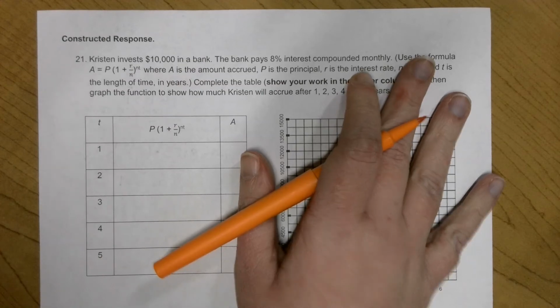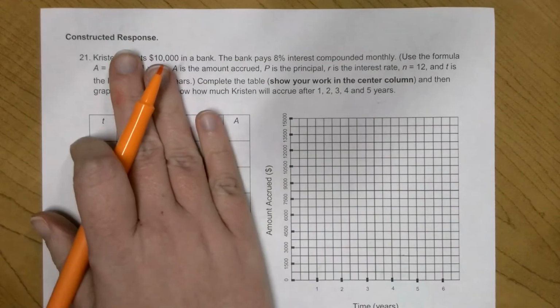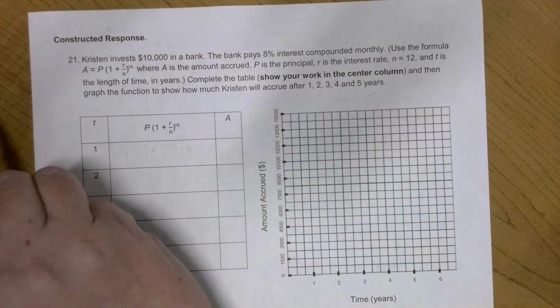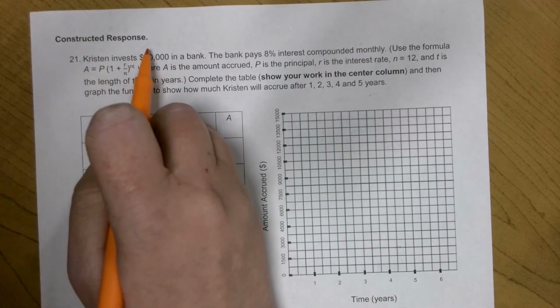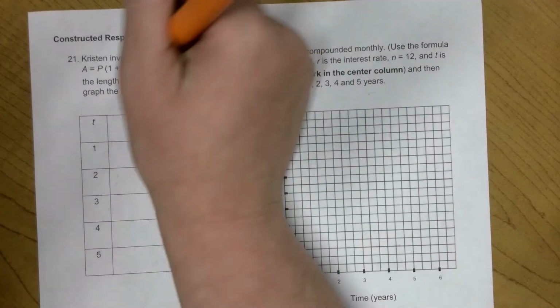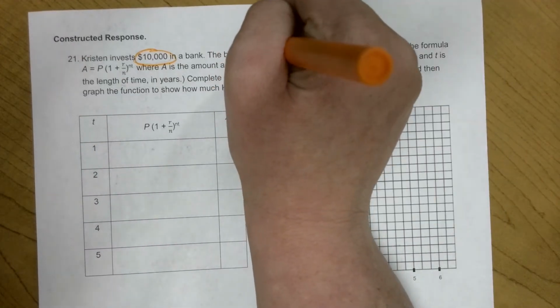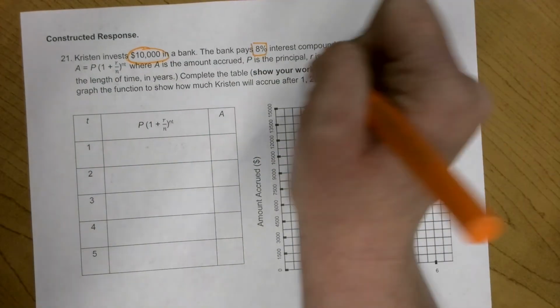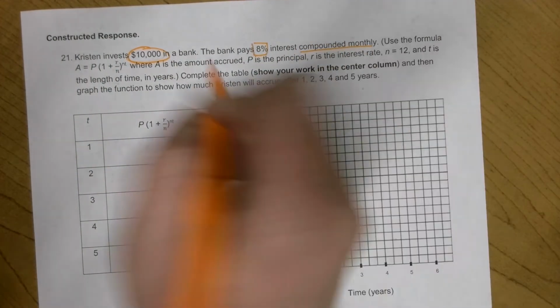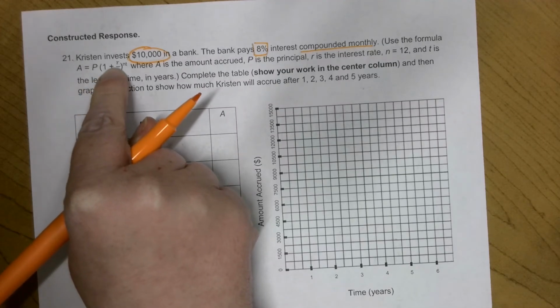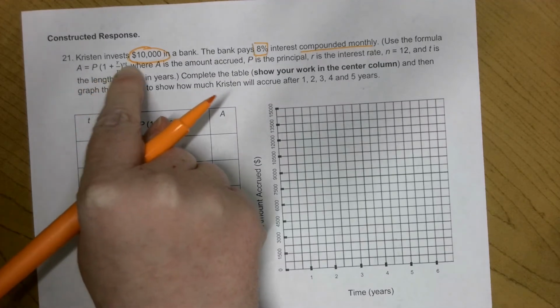I was about to say it is exponential growth. Compound interest. That's what I was trying to get at. Compound interest. My favorite thing to teach about. So, Kristen invests $10,000 in a bank. The bank pays 8% interest, and it's compounded monthly. So we have a formula, A equals P times (1 plus R over N) to the NT power.